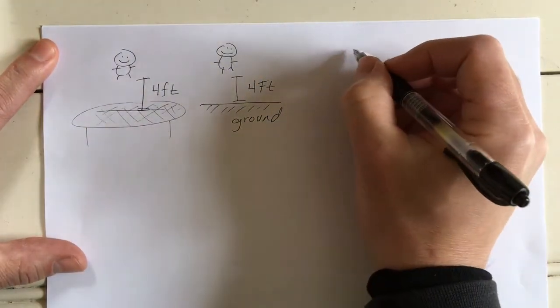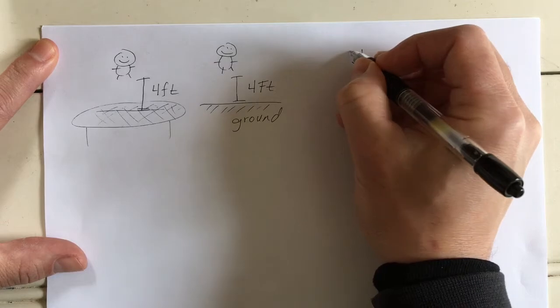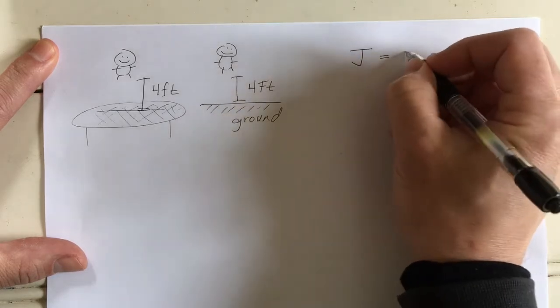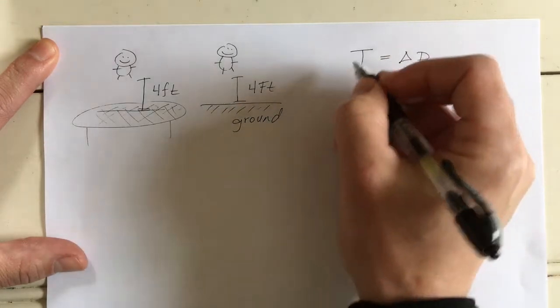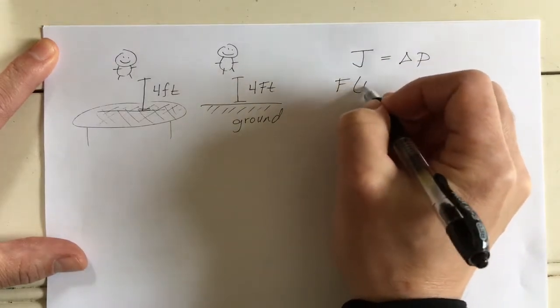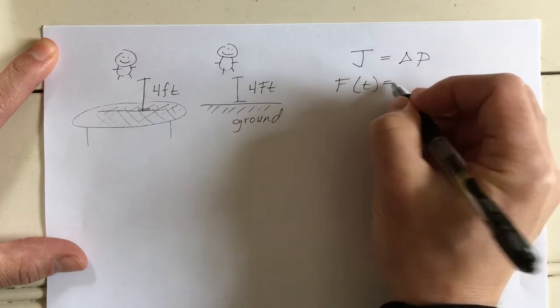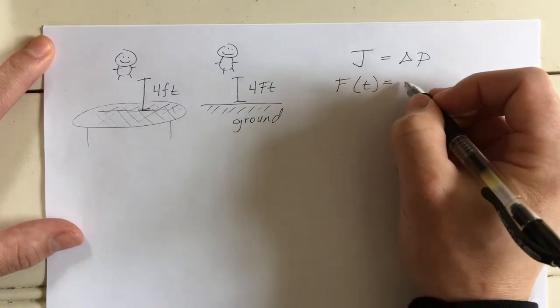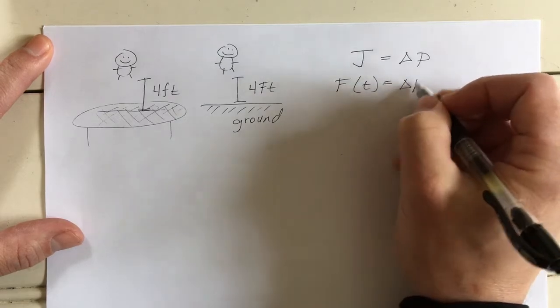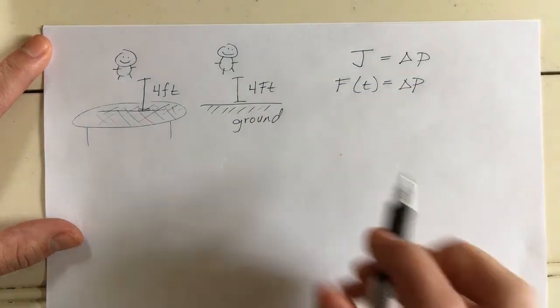The impulse momentum theorem is that impulse, or J, is equal to the change in momentum, and I know I can expand J out to be F times T, and delta P, which is MVF minus MVI. I think I'm just going to leave it as delta P right now, just to prove a point.